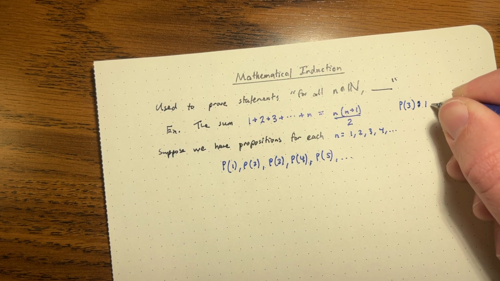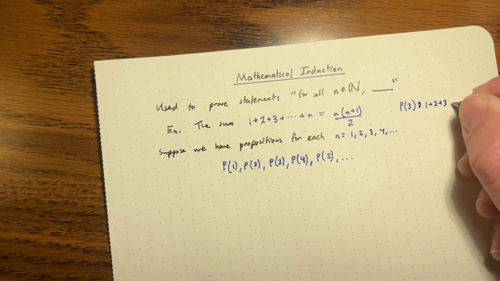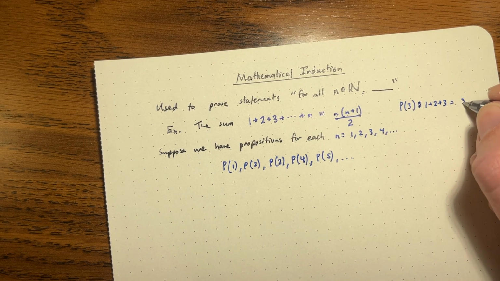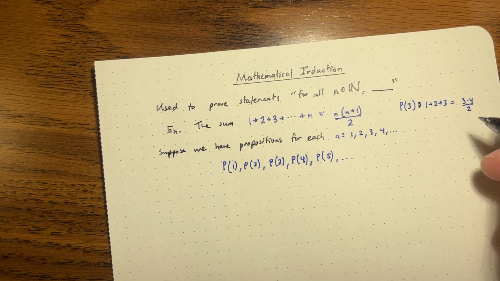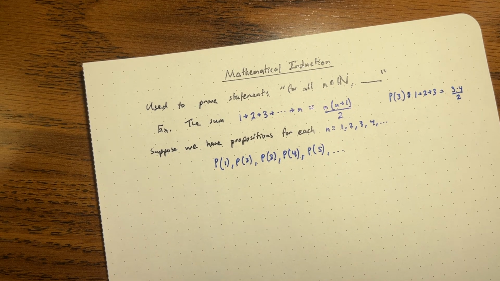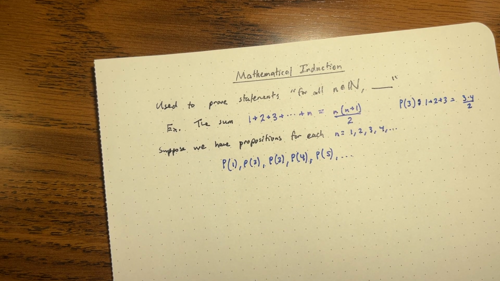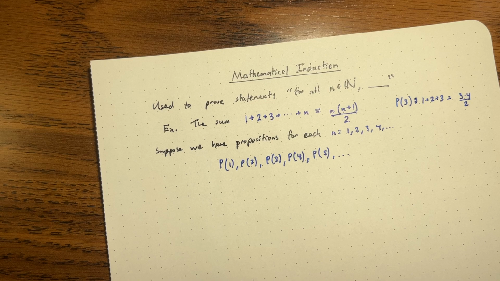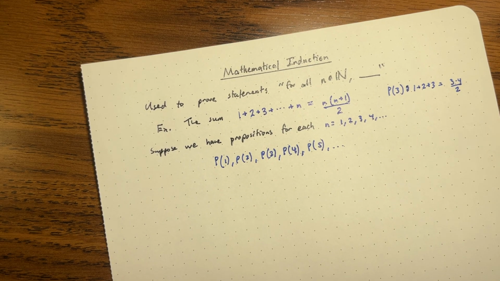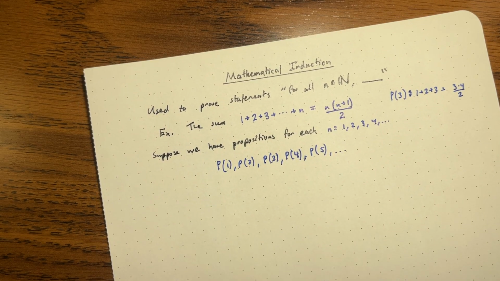For example, in this statement, P3 would be not equals, but it would be 1 plus 2 plus 3. The claim is that that's the same as 3 times 4 over 2, which it is. 6 on both sides. But how would you actually prove something like this for all natural numbers? Well, that's what induction is set up to do.